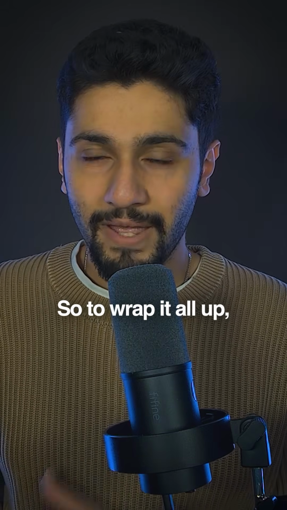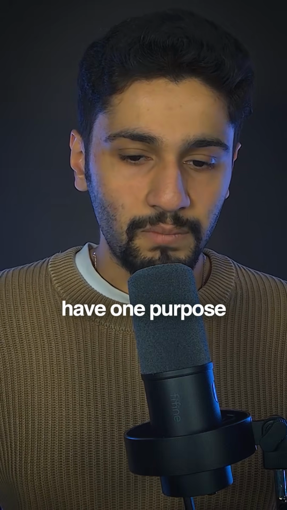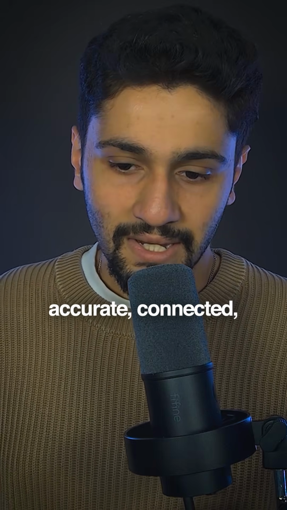So to wrap it all up, there are 6 key types that we work with: primary, foreign, candidate, composite, surrogate, and natural keys. 6 keys that all have one purpose: keeping your data accurate, connected, and trustworthy.